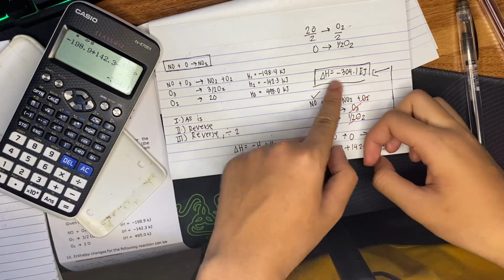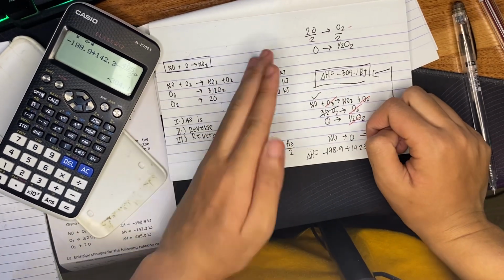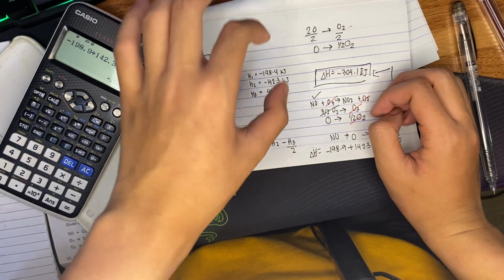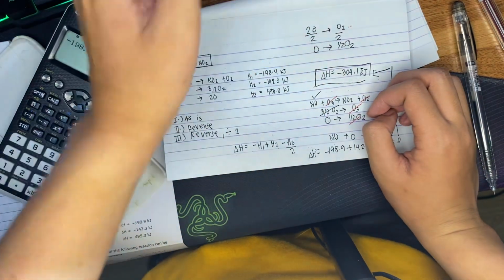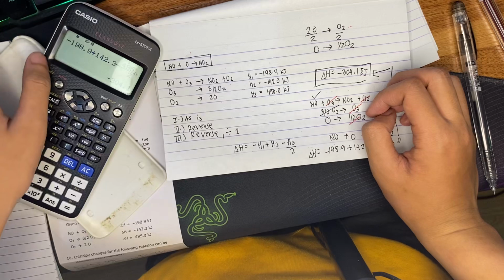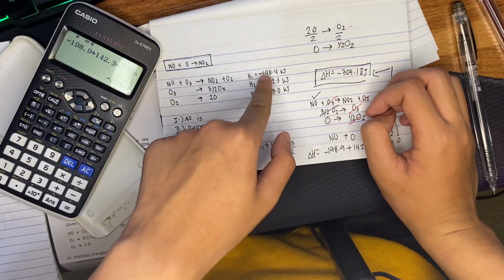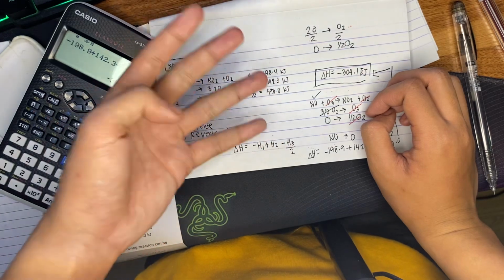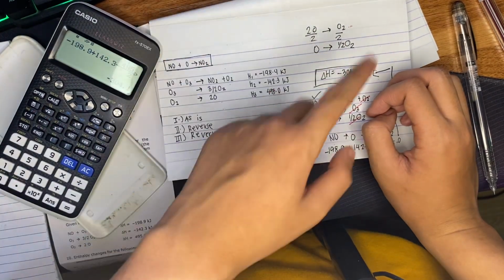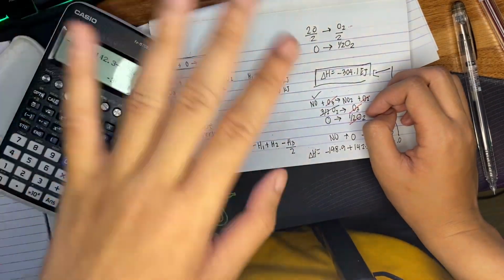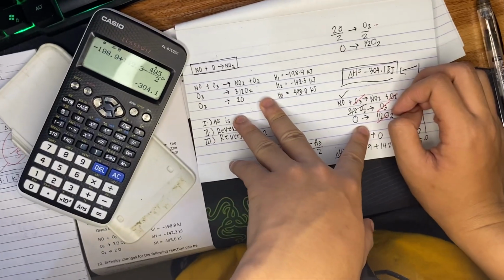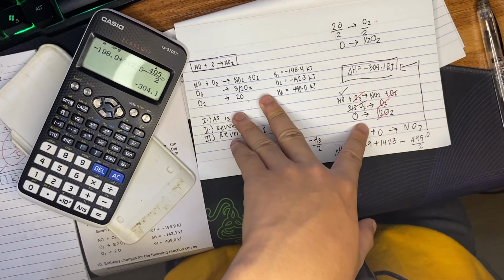In this case, let's check the significant figures again. All of the given equations, all of the given units have the same decimal places, so there's no least or greater decimal places. So we're just gonna copy everything. In this case, each of the H has 4 decimal places, so the final answer must be 4. And always remember that the units for Hess's Law is kilojoules for enthalpy. Okay? Thank you guys.